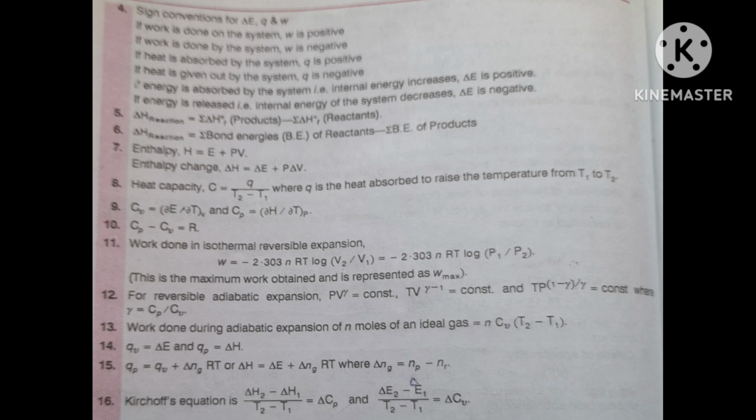That you can also write in terms of pressure. Using Boyle's law, you know that pressure and volume are inversely proportional. Hence, in the place of volume you write P, and for the 2 you write 1, and for the 1 you write 2, because they are inversely proportional.